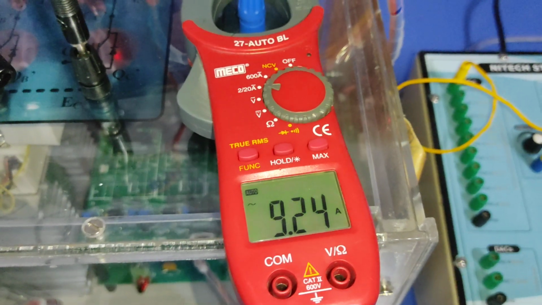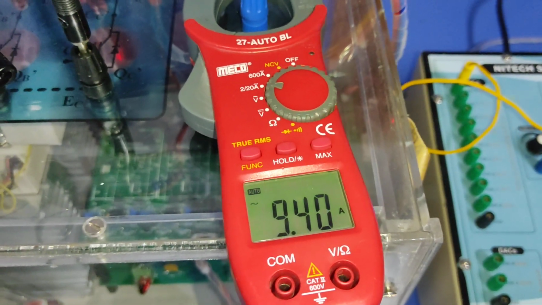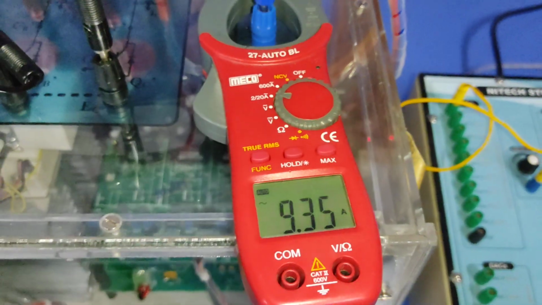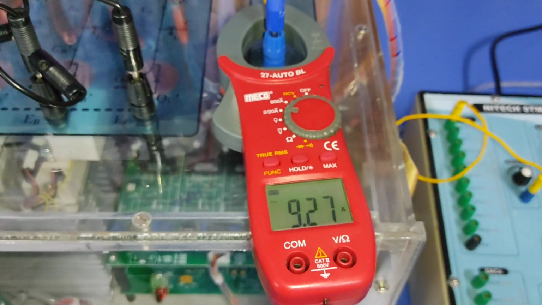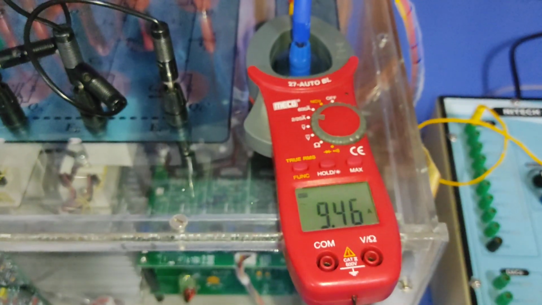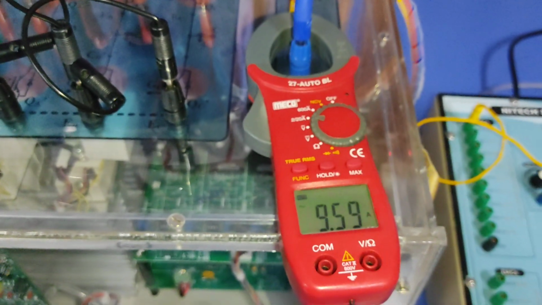See the performance, whether it is working or not. I am increasing the load to 9.5.